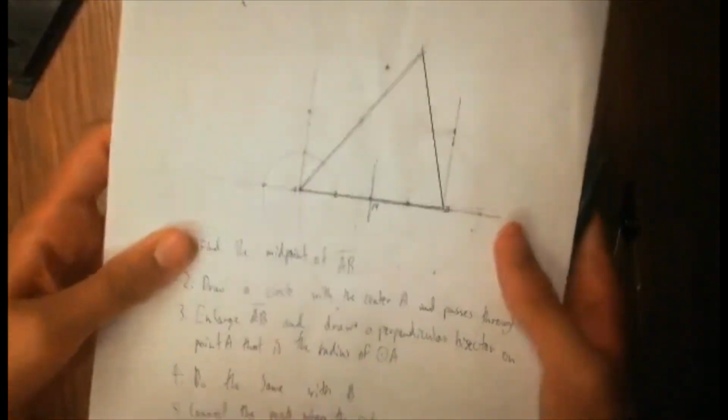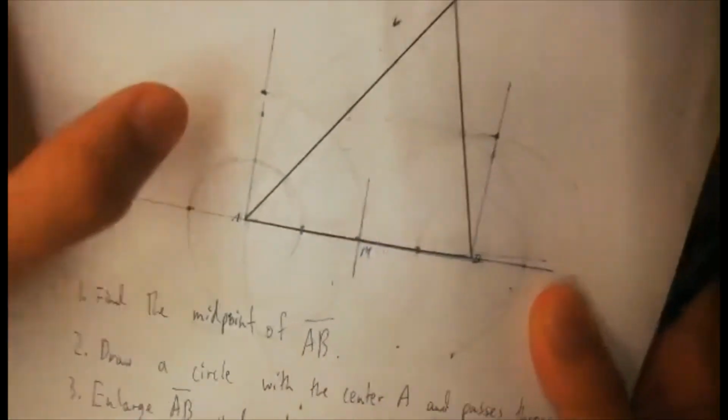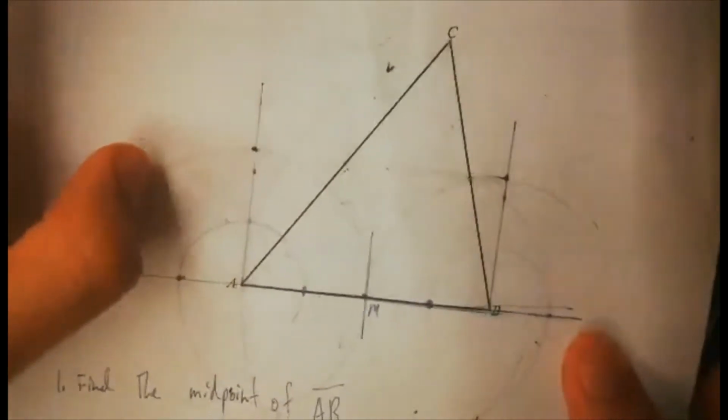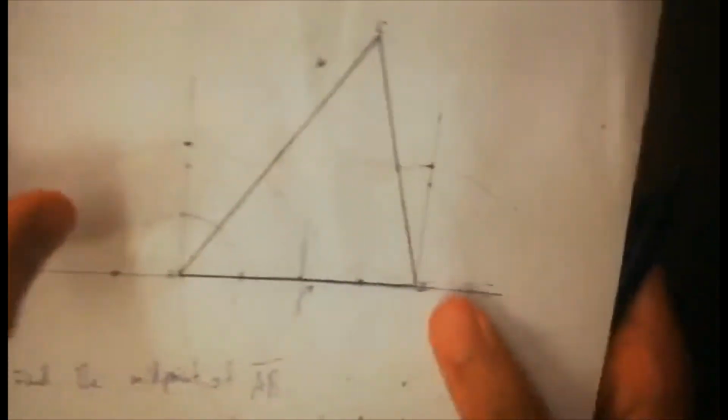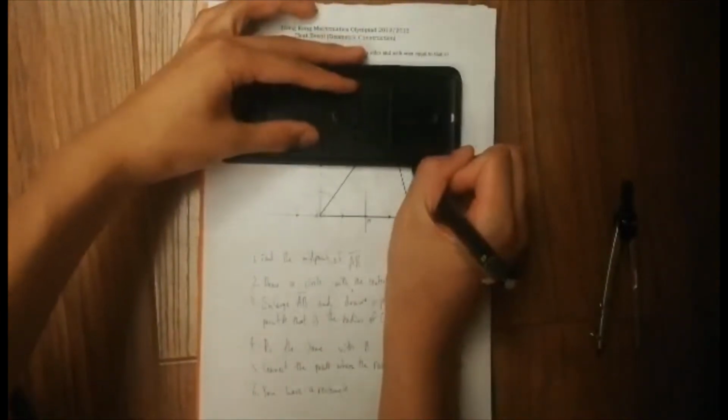But I finished drawing the perpendicular bisectors, as you can see. And I've drawn points where the perpendicular bisector touches the bigger circles of A and B. And now what we do is we connect those points. And voila, there we go. A rectangle that uses AB as one of its sides.